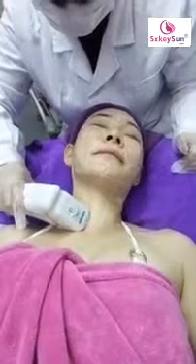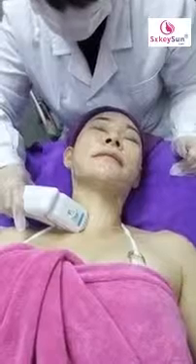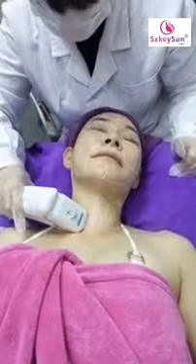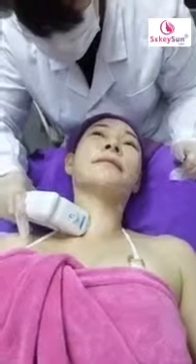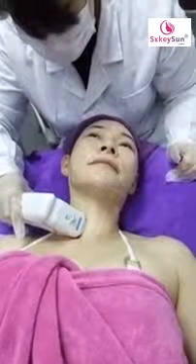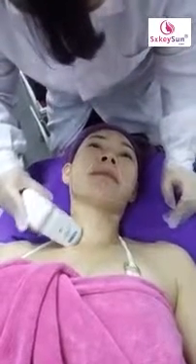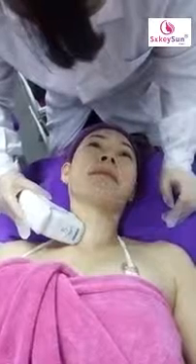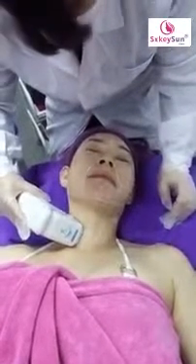delivered is much higher. So the bigger the dot, the higher the power, whereas the smaller the dots, the lower the power. Normally what you do, you start at a lower power setting and adjust it up to a level that the customer can tolerate. Is it too high?